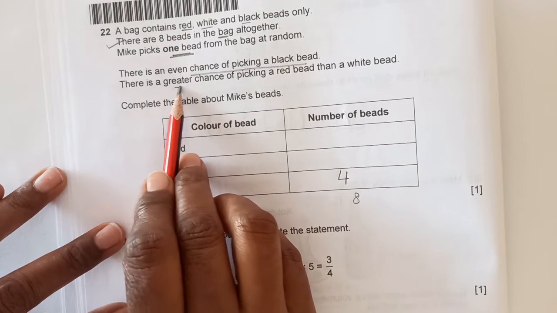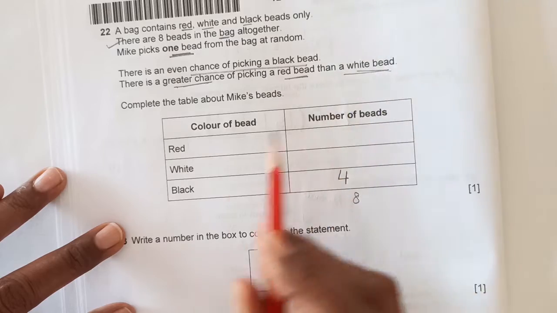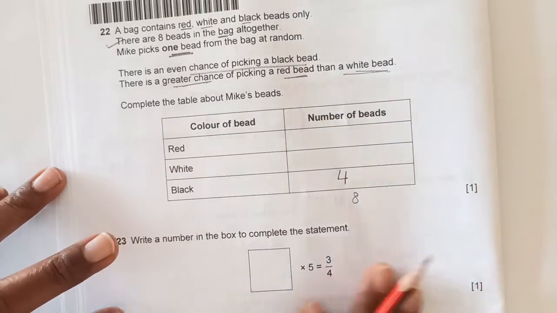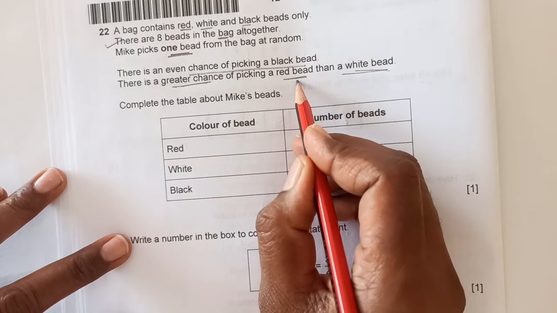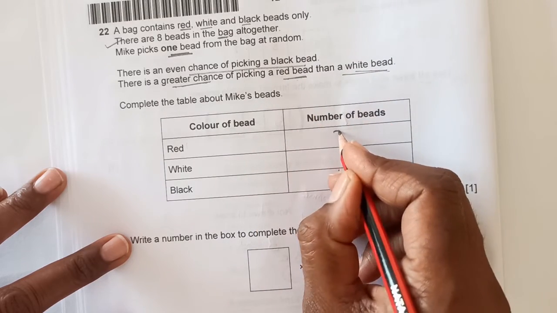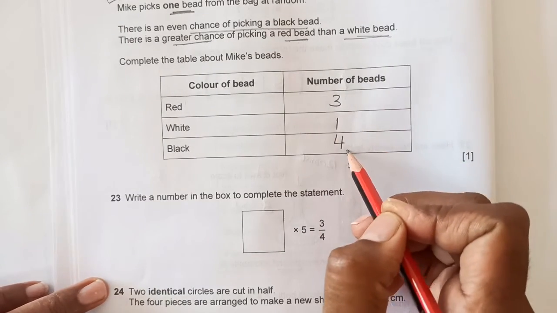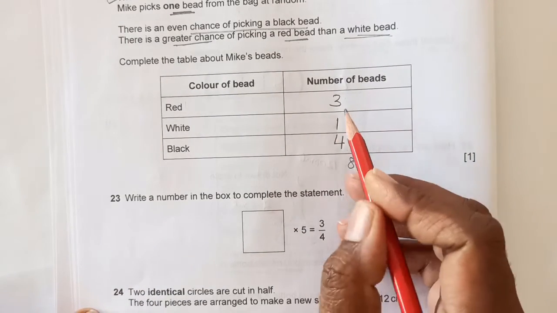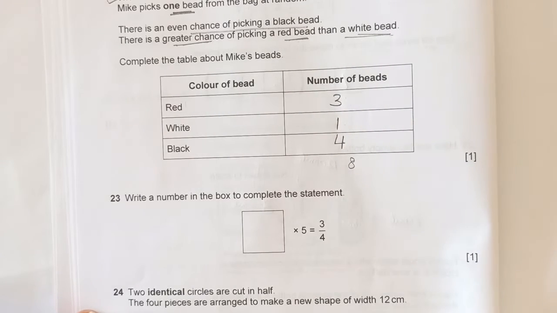There is a greater chance of picking a red bead than a white bead. Complete the table about Mia's beads. So more number of red beads are there than white. If I take this as 3, so this is going to be 1. 3, 1 and 4, that makes total of 8, and the number of red beads is more than white beads, right?